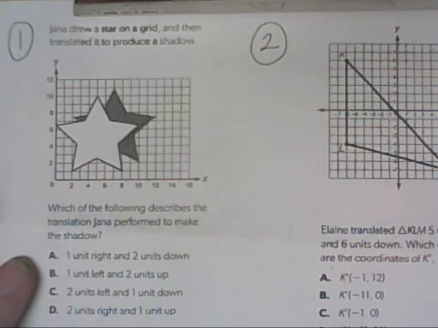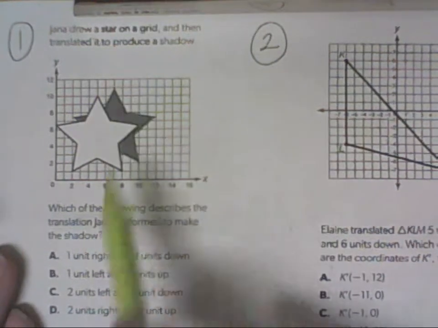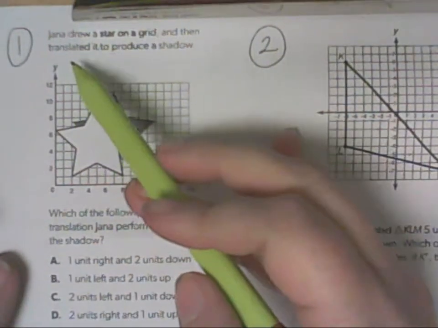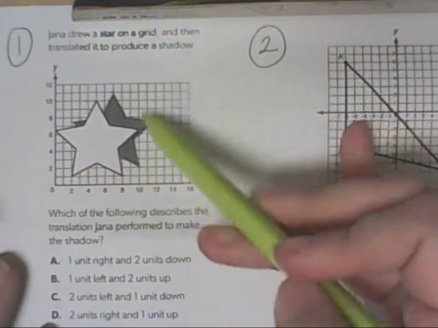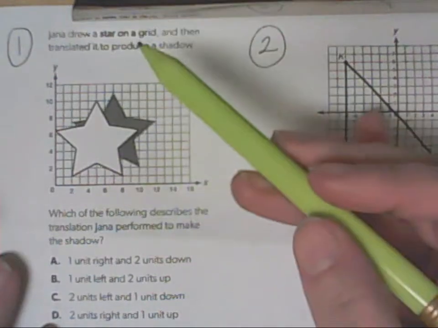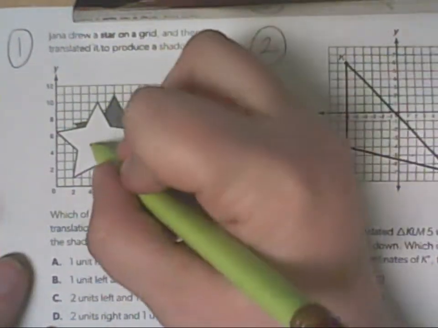All right, we're going to work through some of these translation problems, okay? Let's look at number 1. Guys, you should be able to do this one. Jana drew a star on a grid and then translated it to produce this shadow. So which one did she originally start with? Or what was the first image?